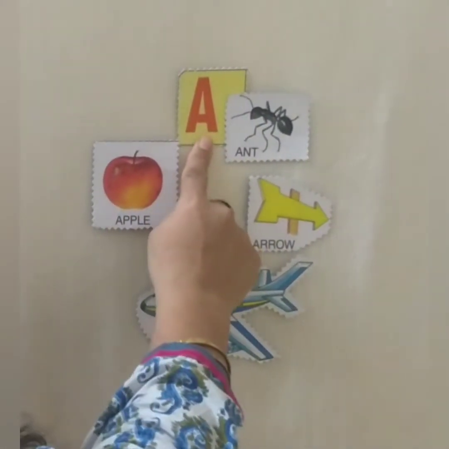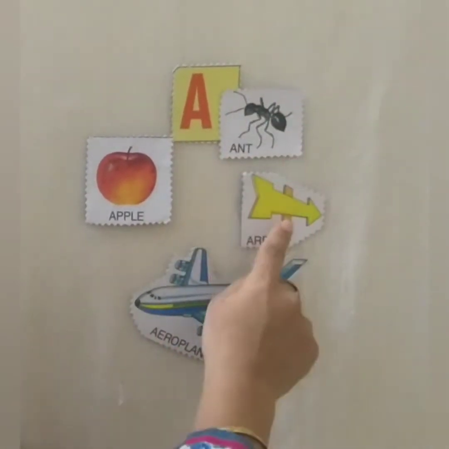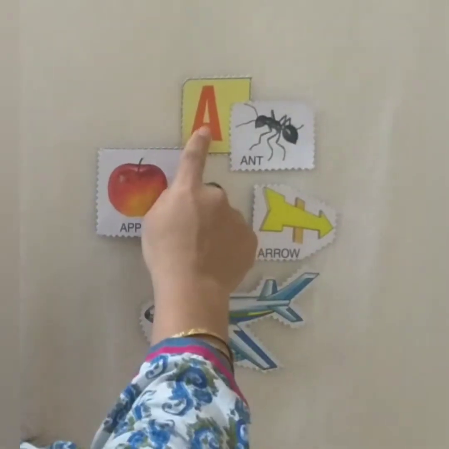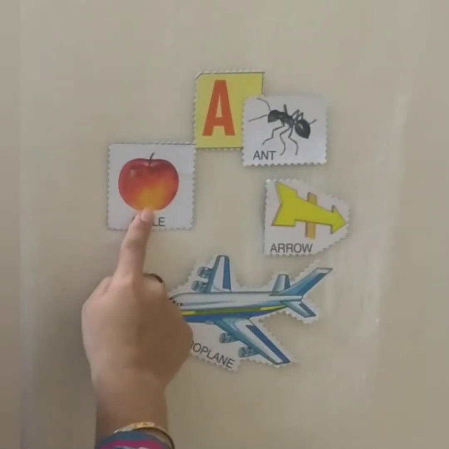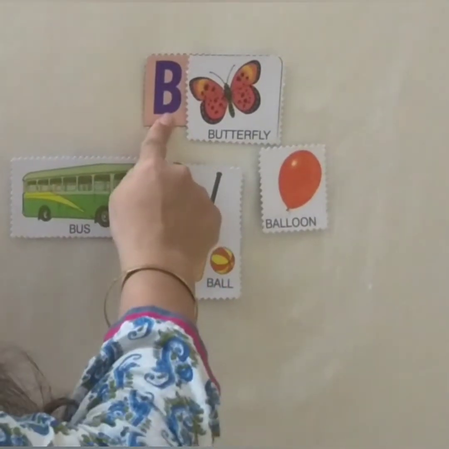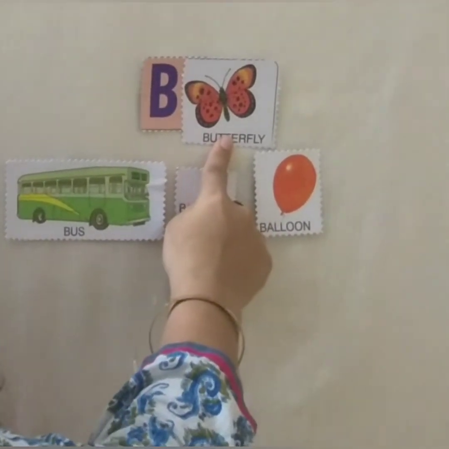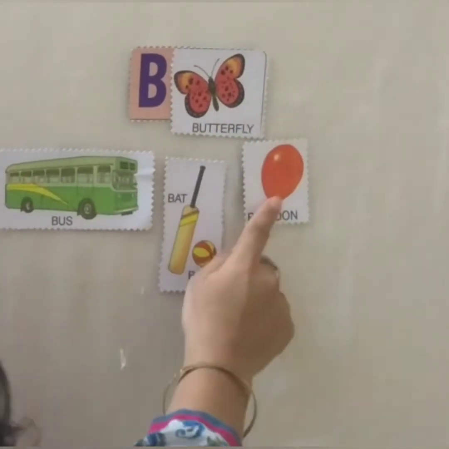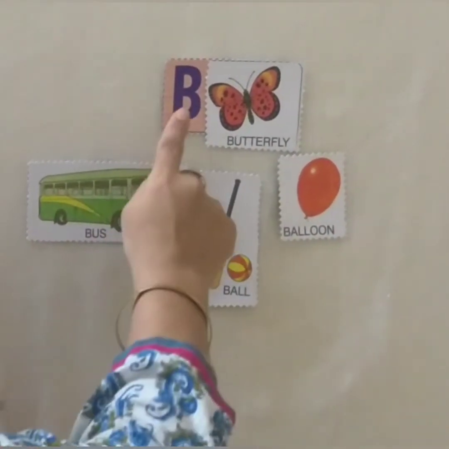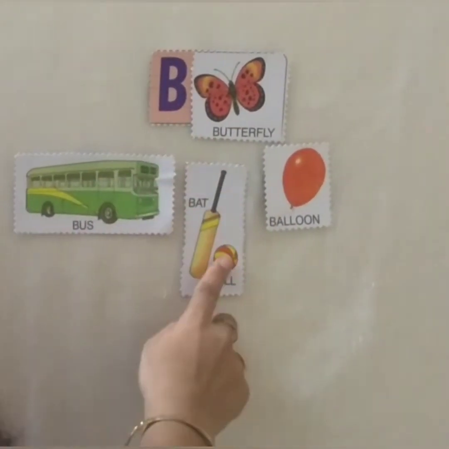A says A for ant, A for arrow, A for aeroplane, A for apple. B says B for butterfly, B for balloon, B for bus, B for bat, B for ball.